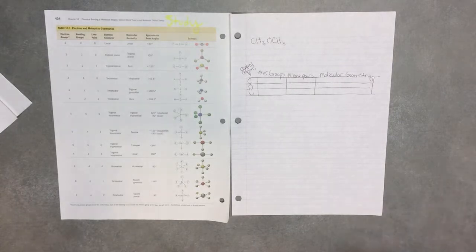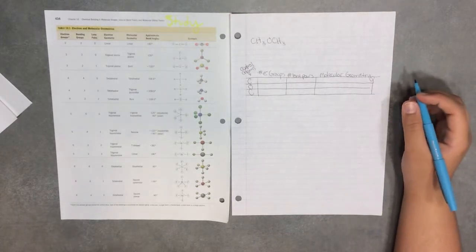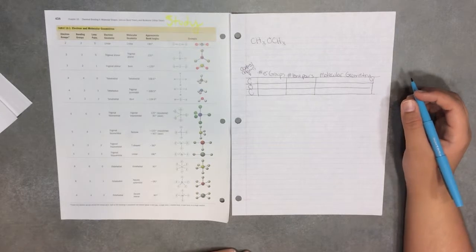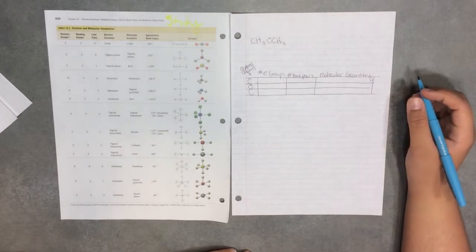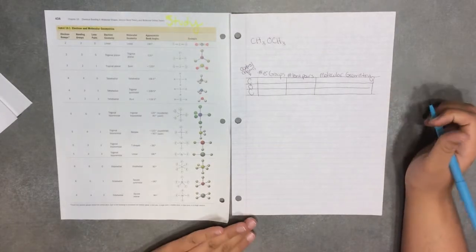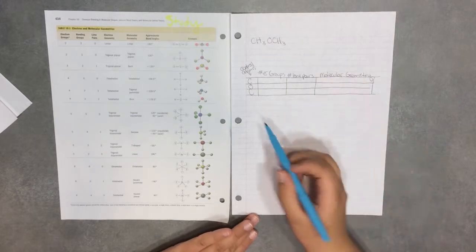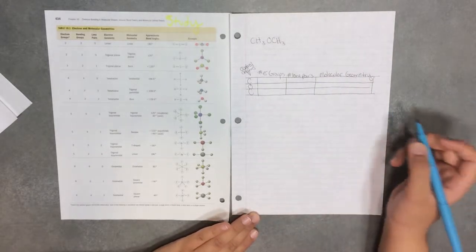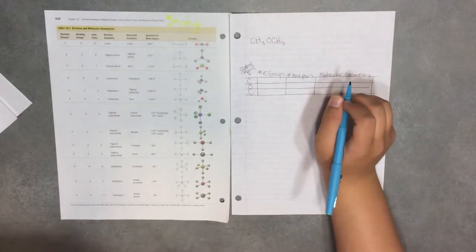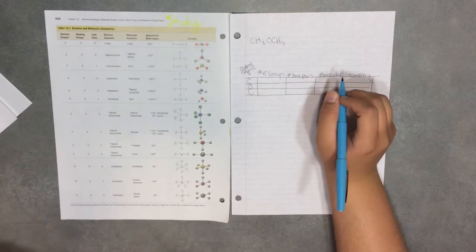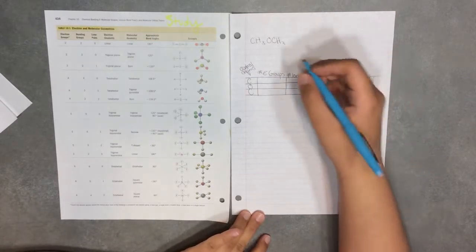Here we have a more difficult problem. With the molecule CH3OCH3, we notice there's going to be maybe more than one central atom. I've set up this chart to help walk you through this problem, but as always, the first step is to draw the Lewis structure.